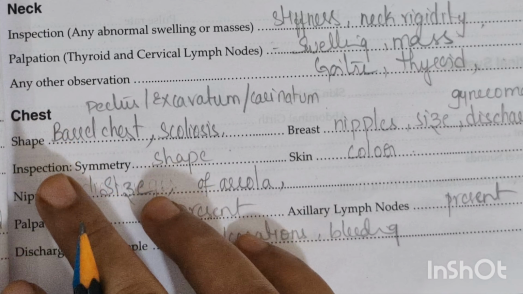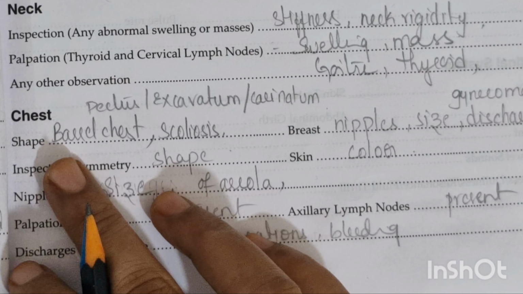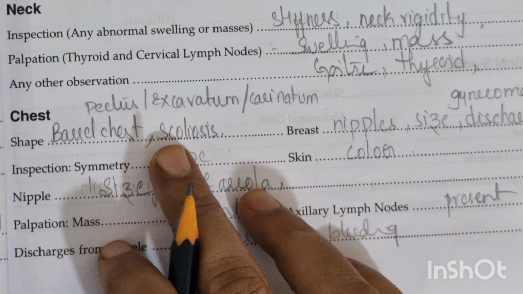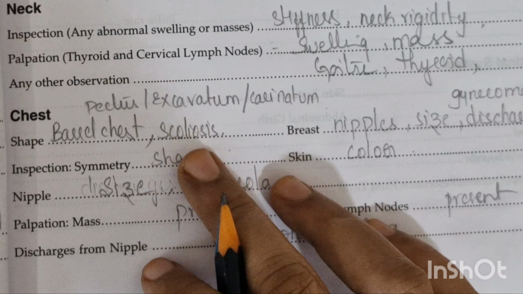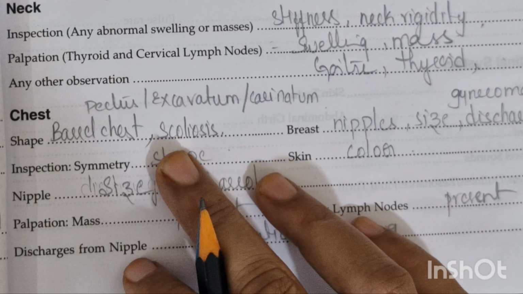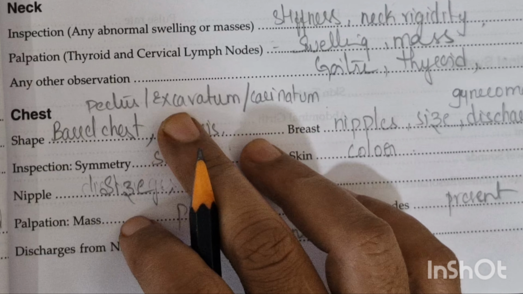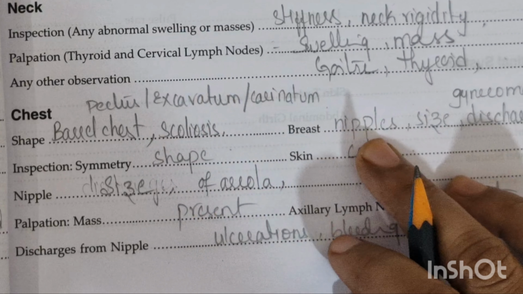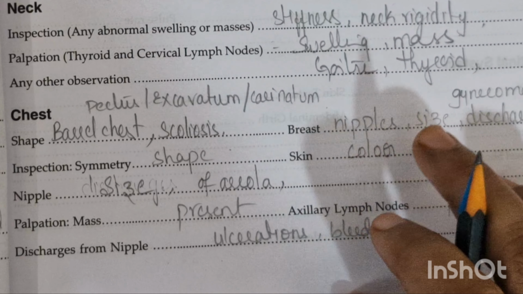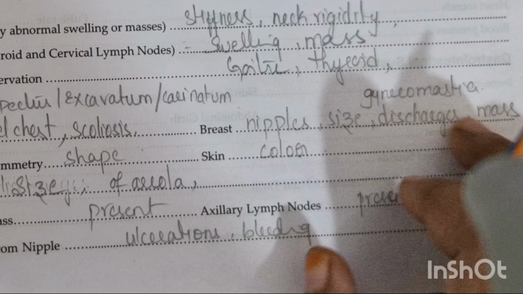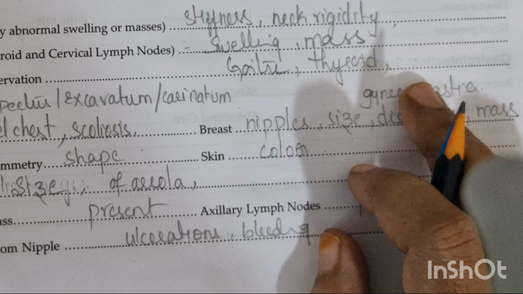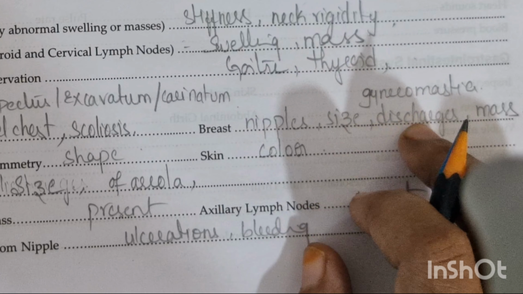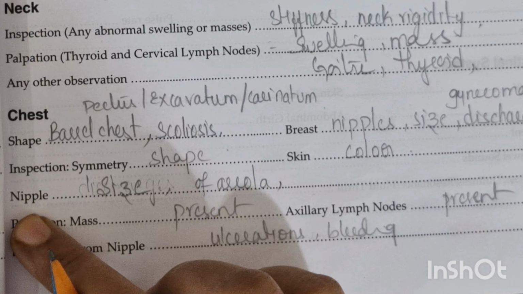Chest, in the chest, the shape of the chest, how it is, whether it is a barrel chest, and the shape of the vertebral column also. By that also the shape of the chest will be different, whether pectus excavatum or carinatum, a pointed sternum, will be present. In the breast, what you have to see is size and mass, whether anything is present. In males, you have to find out whether gynecomastia is present or not. Discharges you will have to write here, in the nipple.